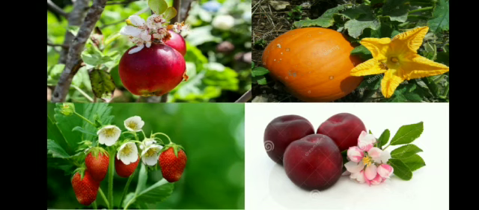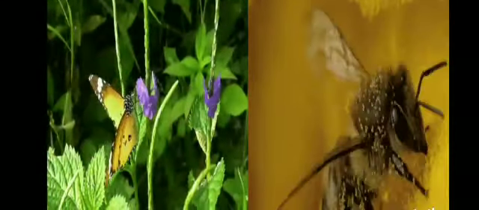There are some examples of plants that undergo cross-pollination: apple, strawberries, plums and pumpkin. These plants all undergo cross-pollination and use insects as their pollinating agents. See here. So, these undergo cross-pollination.